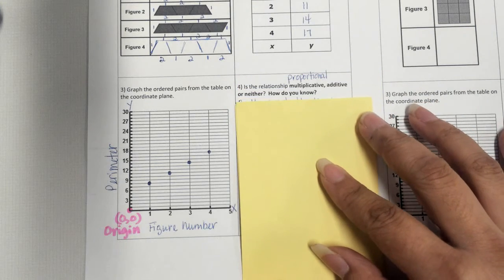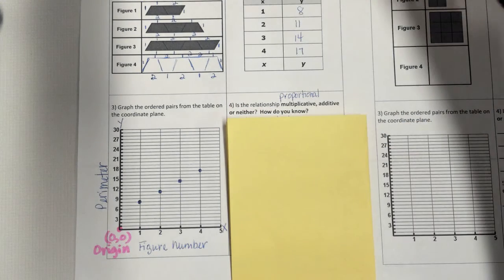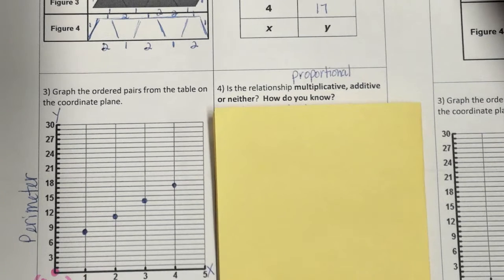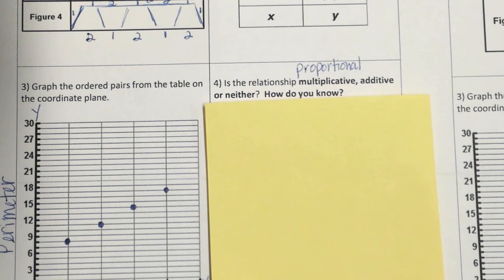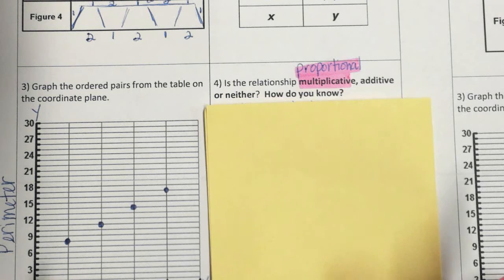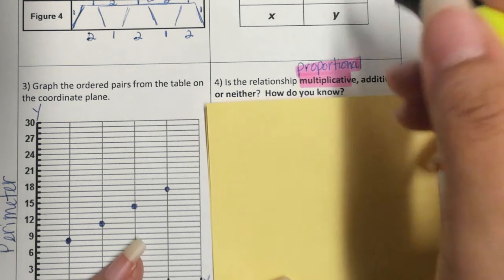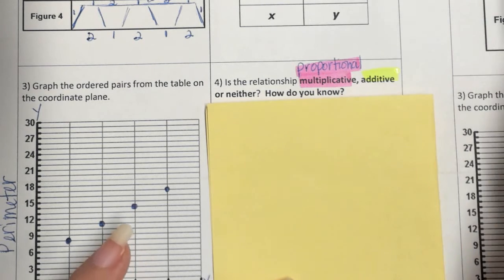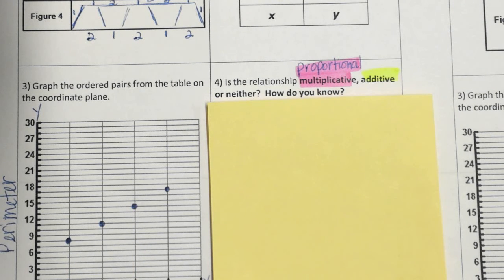Okay, now looking at question 4, it's saying here, is the relationship proportional or multiplicative? Okay, so we already know that proportional and multiplicative mean the same thing. They are straight lines that go through the origin. And then it's also asking, or is it additive? Now, additive is a straight line, but it does not go through the origin.